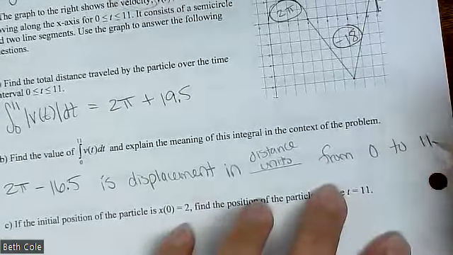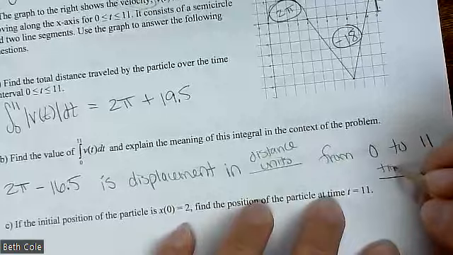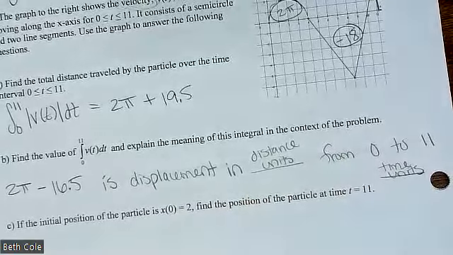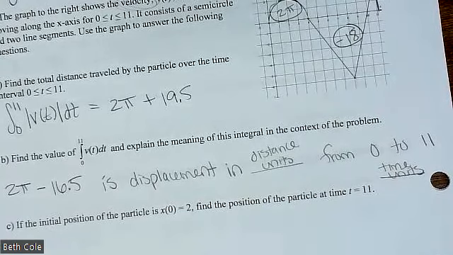Yep, from 0 to 11, and then you would put time units. So your sentence would be something like, this is displacement in feet from 0 to 11 seconds, or this is displacement in miles from 0 to 11 hours. That's how that sentence goes, okay?